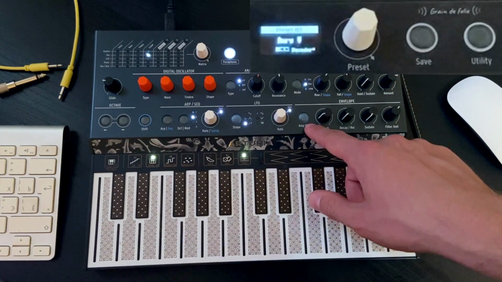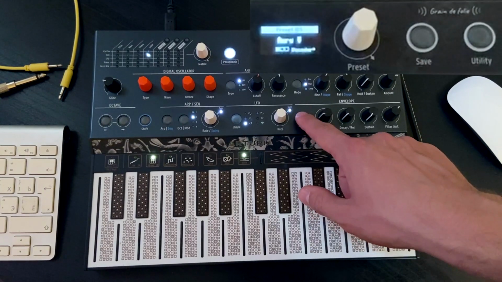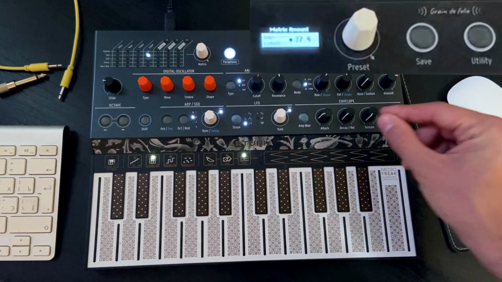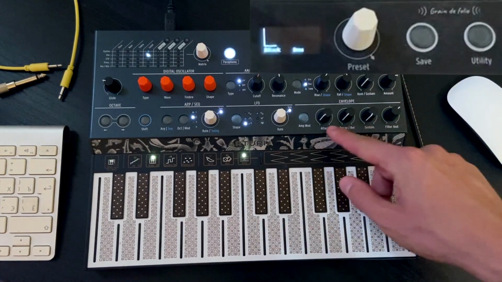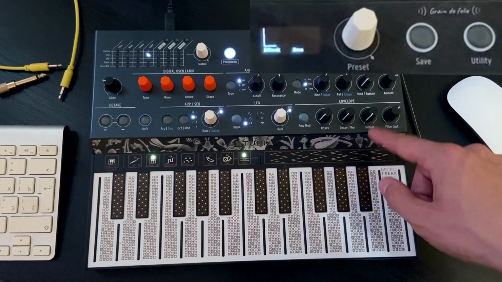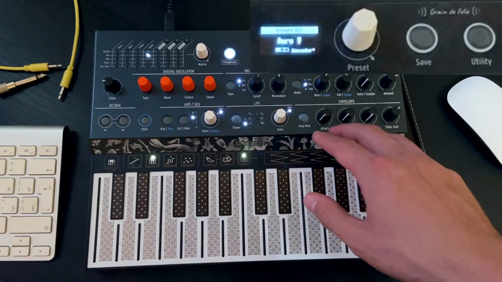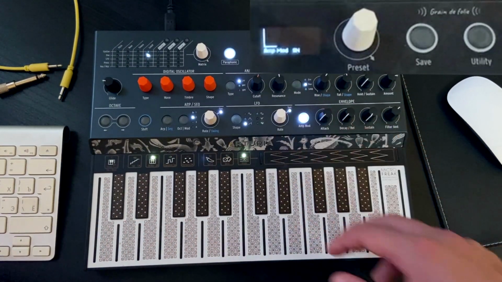By the way, pay attention that amp mode is turned off, because if I want to trigger the filter with lower positions of attack and decay or sustain, the overall volume of the patch is going to be too low. Let's hear it.